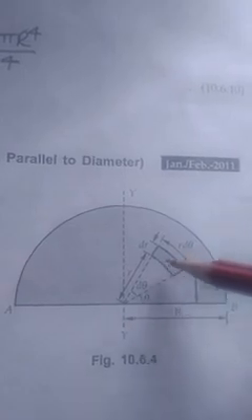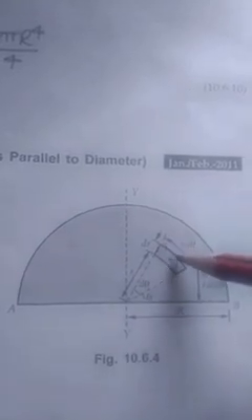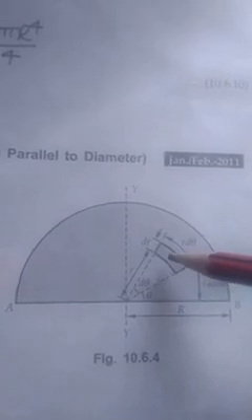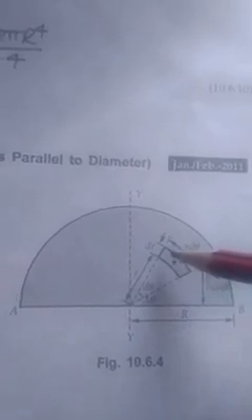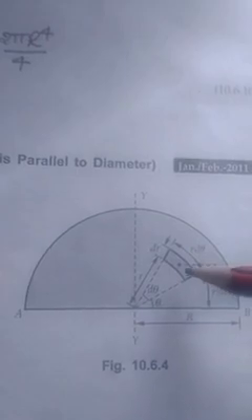The area of the rectangle is length into breadth. Breadth is dr, length is r d theta. Just remember this. In the previous derivation, I explained how this arc length came in the derivation of the centroid of the circle. Please go through those videos. In this, the arc length is r d theta.